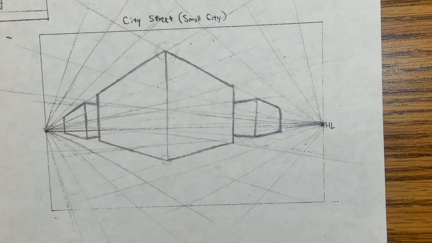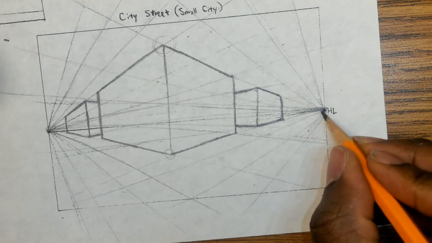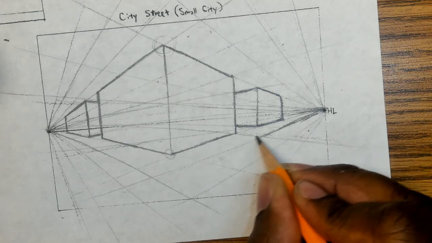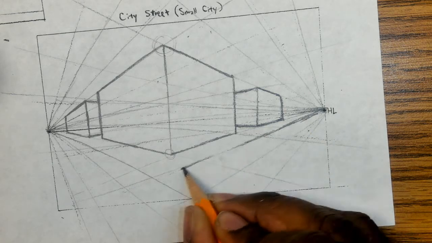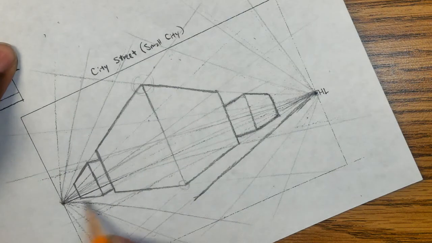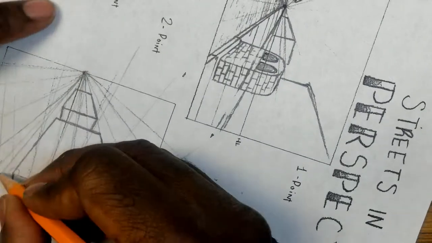I'm not going to deal with any shading yet. It's too soon for that. But now in this setup here, we can establish next our sidewalk. In this case, I'm going to be using this line here, and have it go up from here.